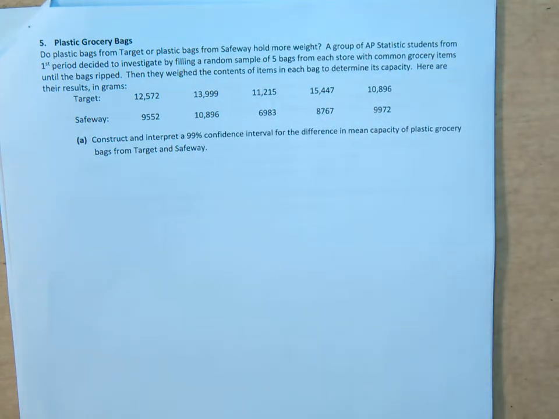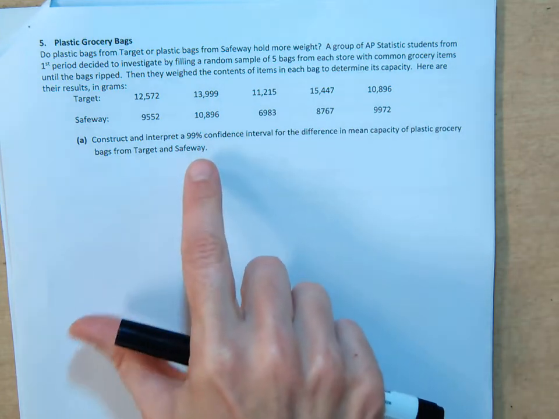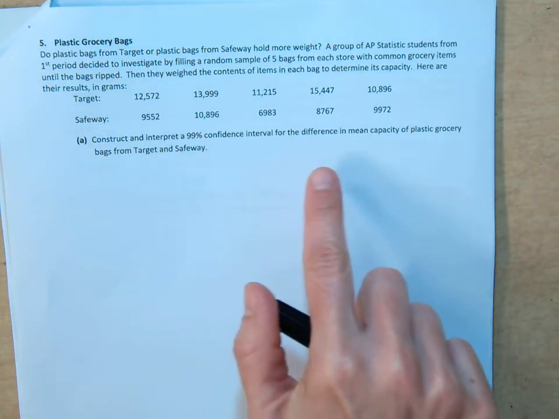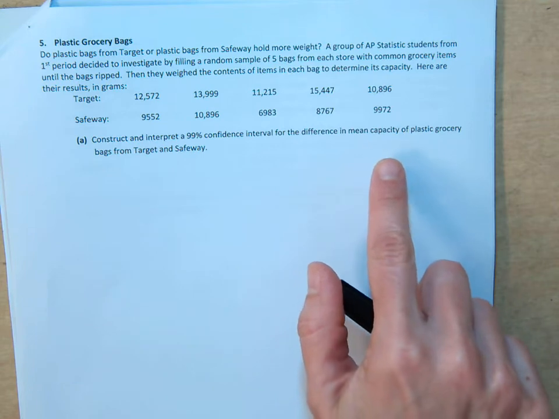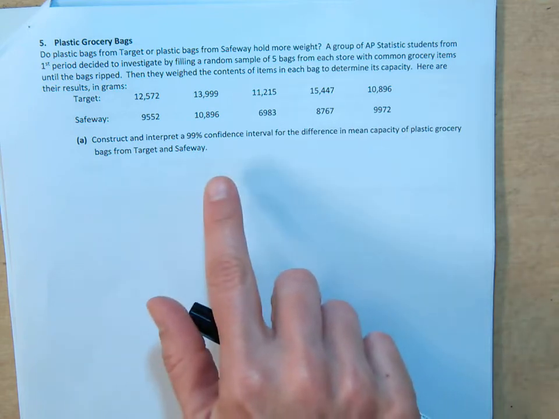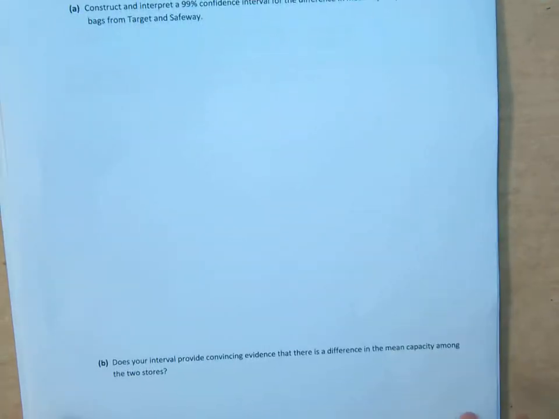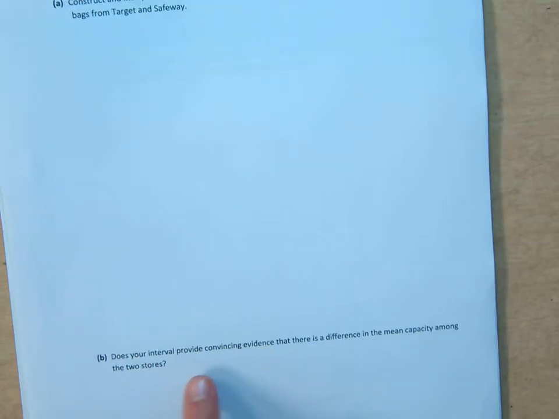But we're going to construct and interpret a 99% confidence interval for the difference in mean capacity of plastic grocery bags from Target and Safeway, and then answer, does our interval provide convincing evidence that there is a difference in the mean capacity among the 2 stores? And the results might surprise you.